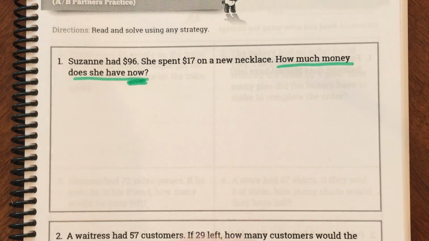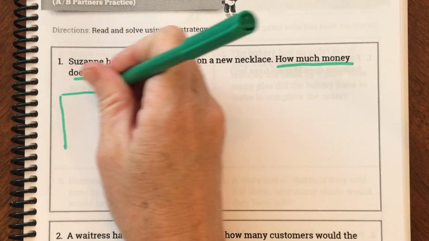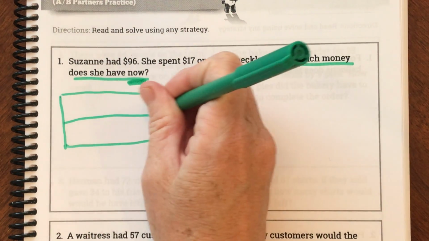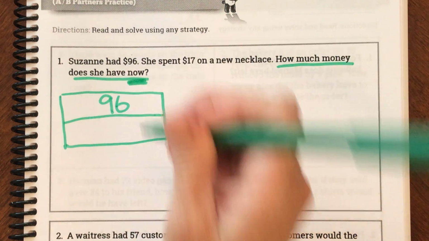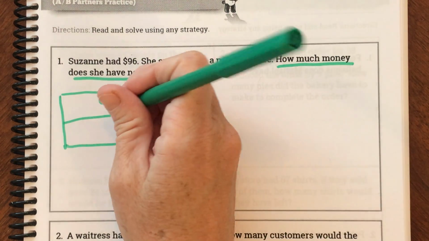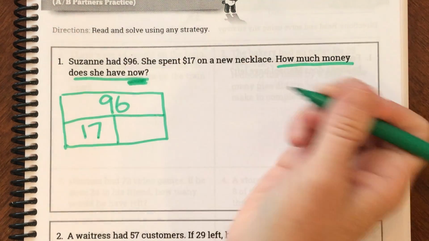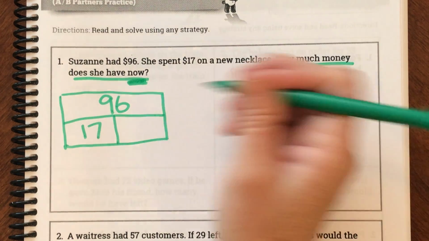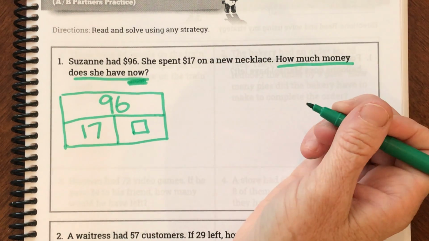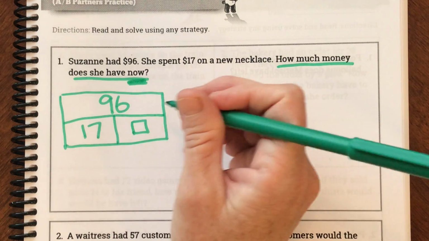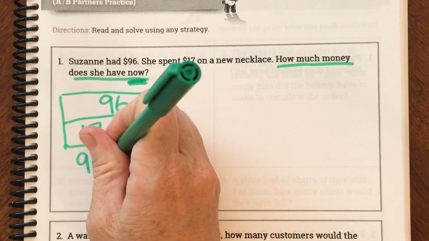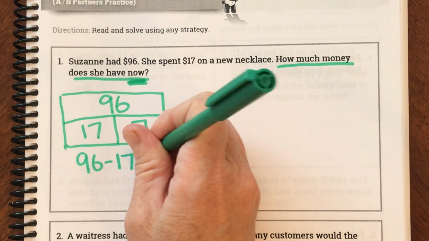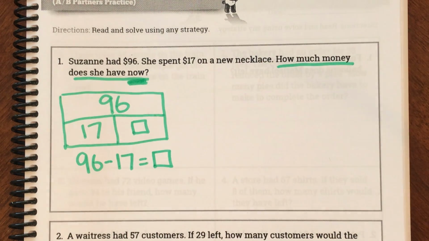Okay, so our tape diagram would be her whole was 96. That's how much she had. One of the parts is what she spent, and the other part is what she still has now. So if we do 96, the whole, take away one part, we will have the other part. So that is our equation.